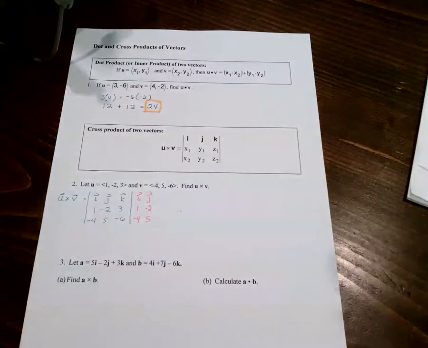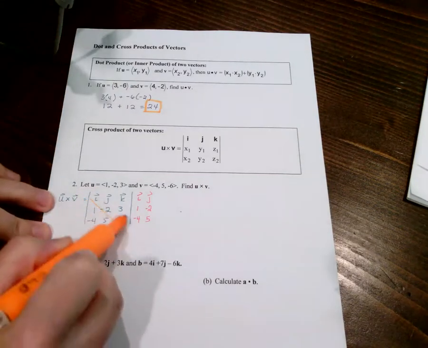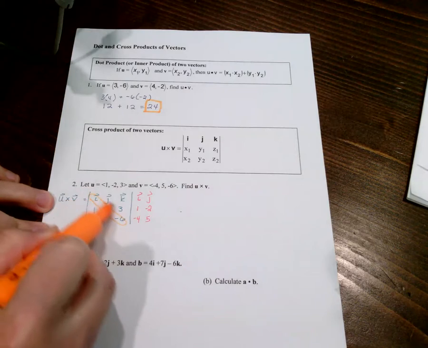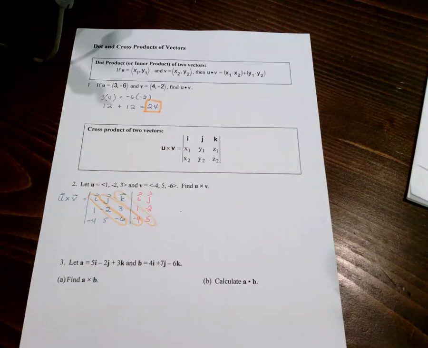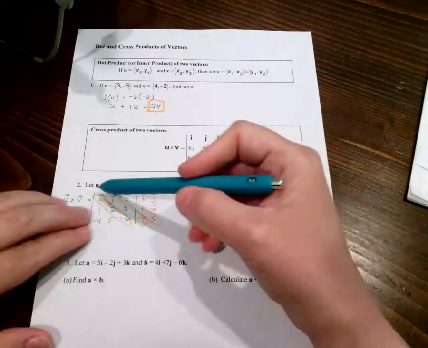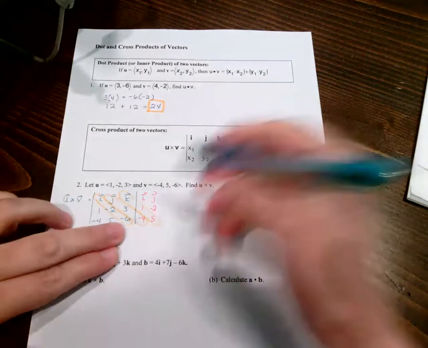Okay, now you're going to multiply along the diagonals. Notice they're going down. That's important. We're going to multiply these 3 diagonals and add them together. First, multiply this diagonal: i times -2 times -6.